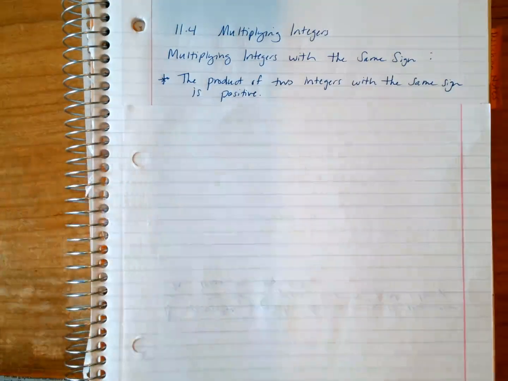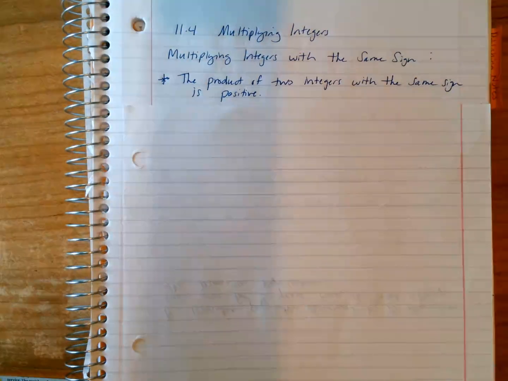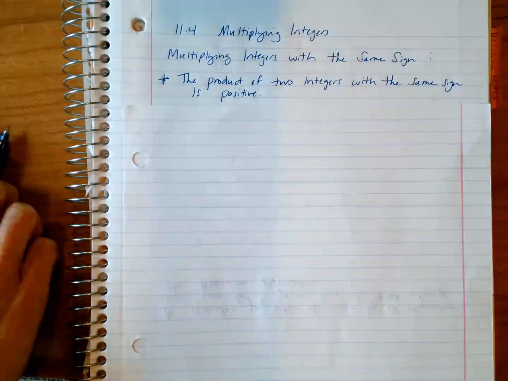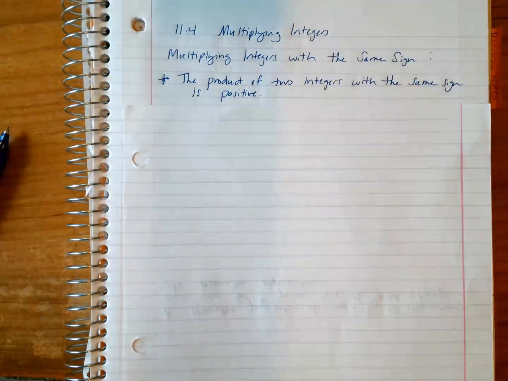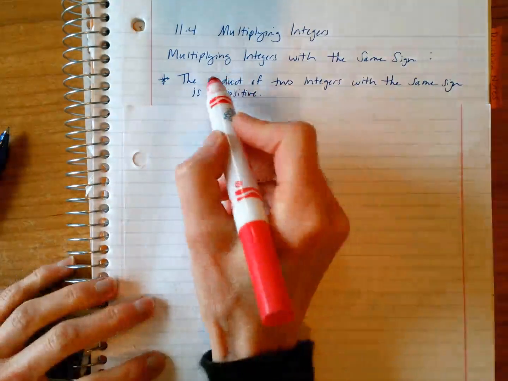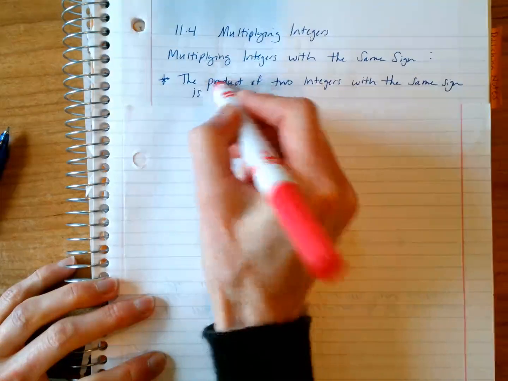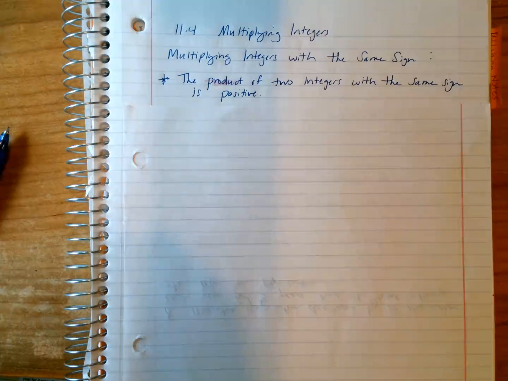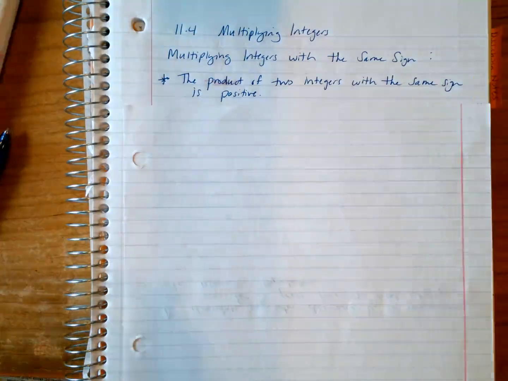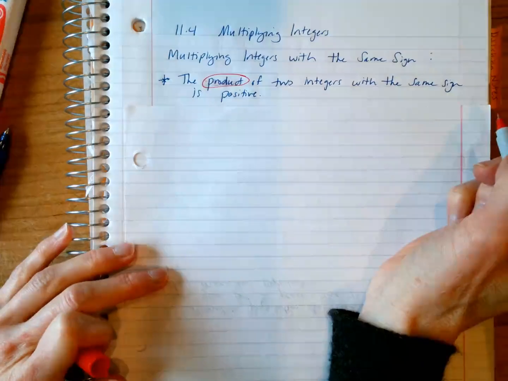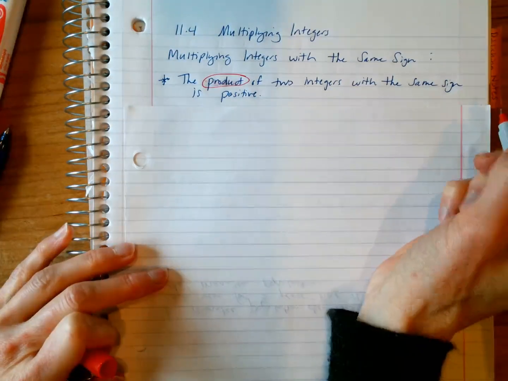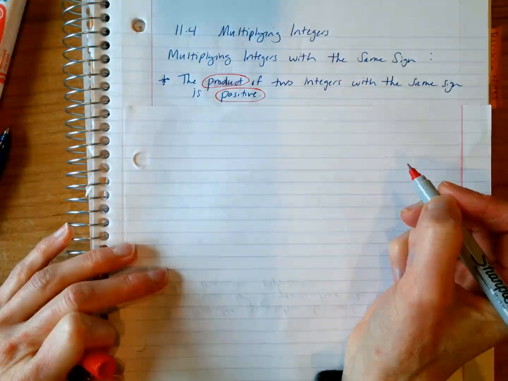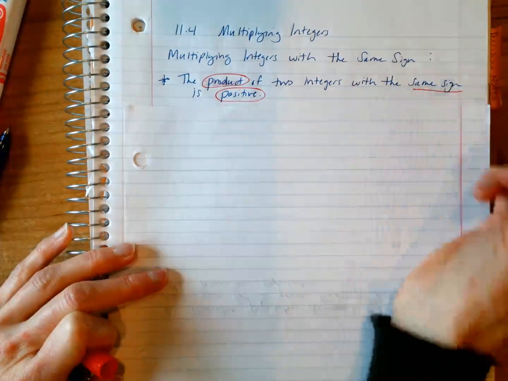So multiplying integers with the same sign: the product of the two integers with the same sign is positive. A couple of words we want to keep in mind here: the product, of course, is multiplication. So the product of two integers with the same sign will be positive. And this, of course, is if they have the same sign.